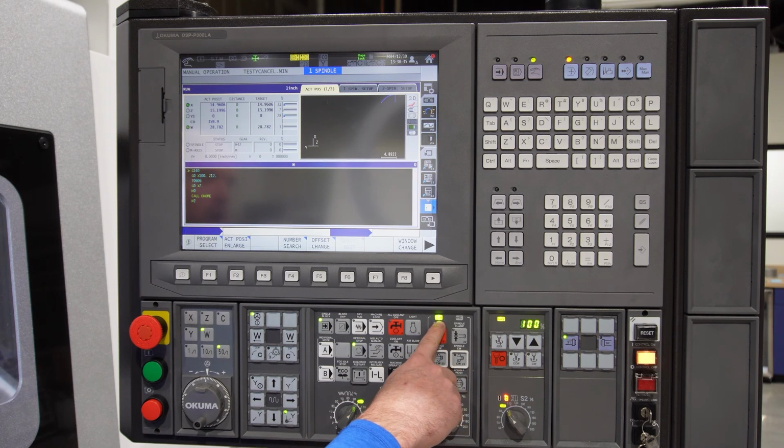As we move over on the control, you'll see a light here. Since this model is equipped with a main spindle and a sub-spindle, we can see that our main spindle is currently selected. When the main spindle is selected, any of these buttons that are down here are going to be impacted by the spindle that is currently selected.